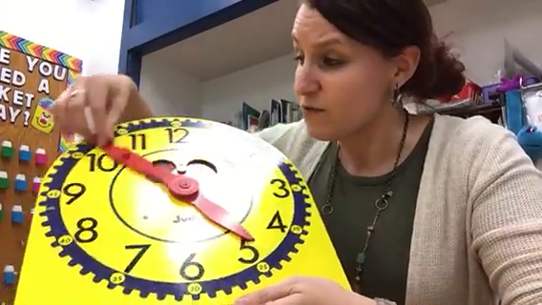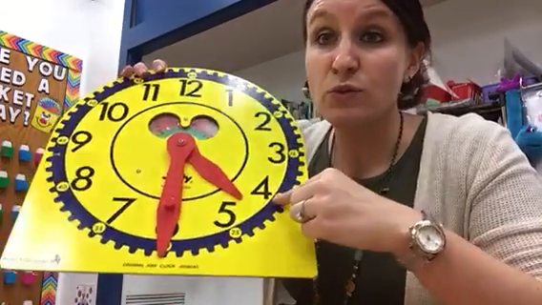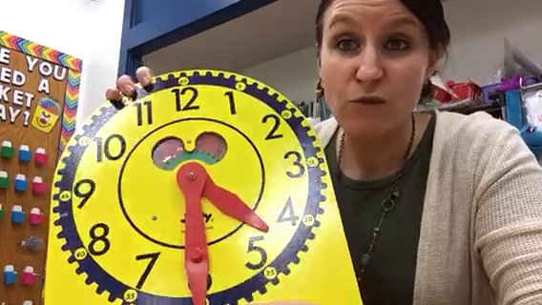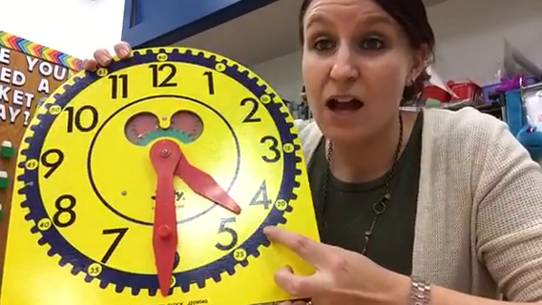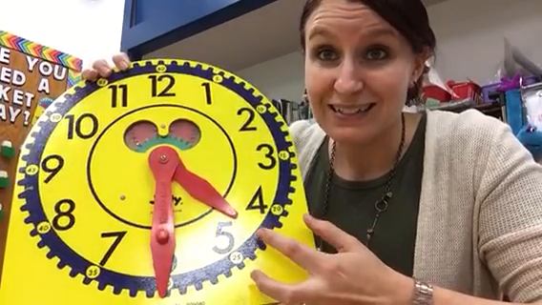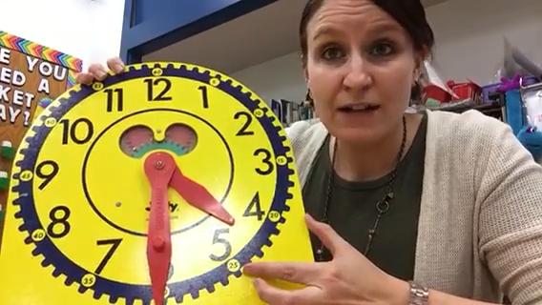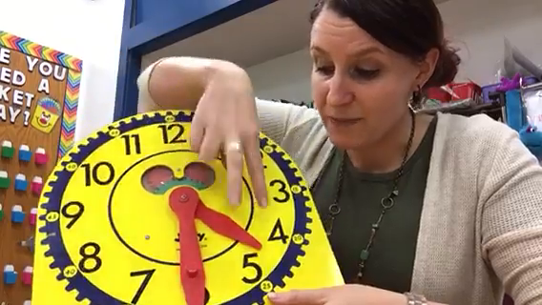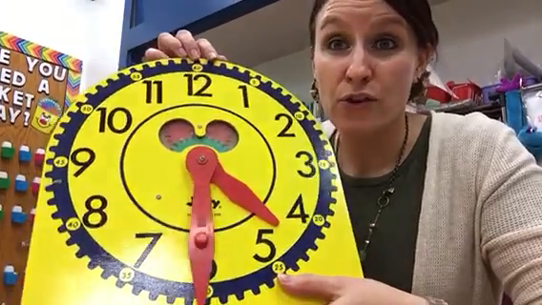If we are, for example, at the time 4:30, you will notice that because it's halfway around the clock, halfway to the next hour, that hour hand is right in the middle of the 4 and the 5. The hour started at 4 o'clock, and now it's moving towards the next hour, 5 o'clock. So anytime that hour hand is right in the middle of two numbers, it's probably close to a 30-minute time.